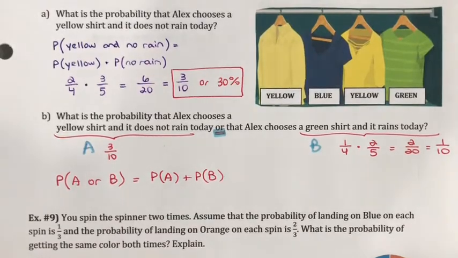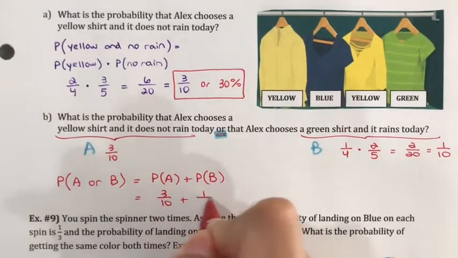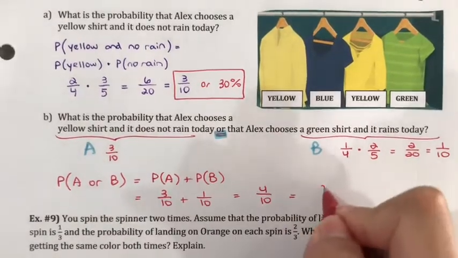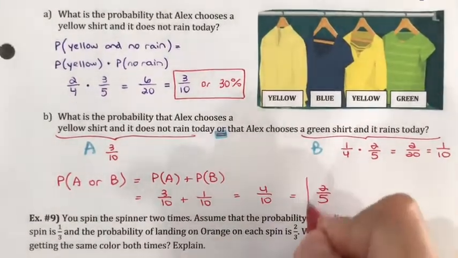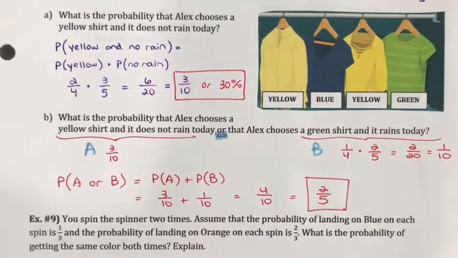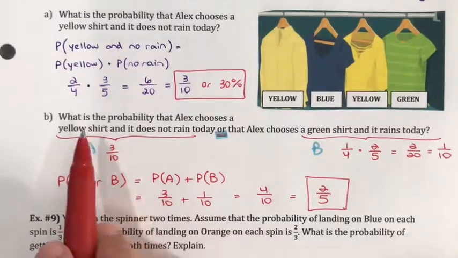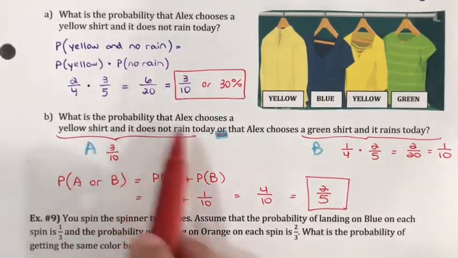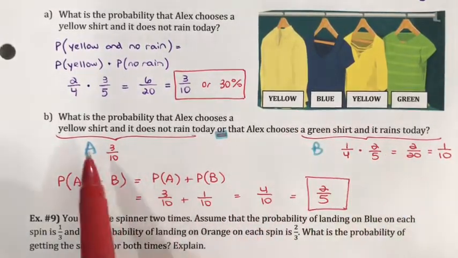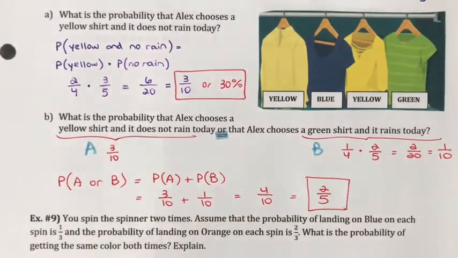This is from earlier in the week, the first section of notes. So I would add these two fractions together, and I get 4/10, which reduces to 2/5. Try to look at these scenarios as entire individual events. The first probability, yellow shirt and does not rain, was our first option, or the second option. Once you find those individual probabilities, you can find one or the other.